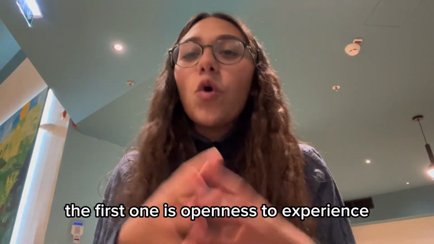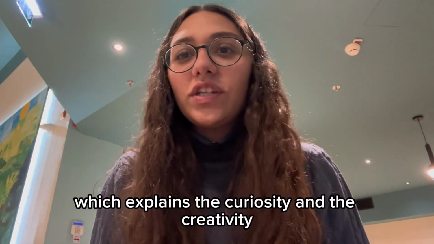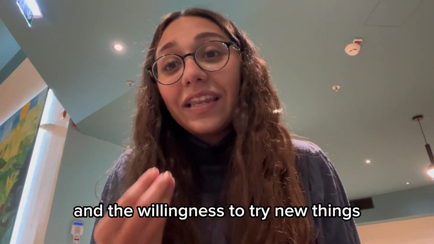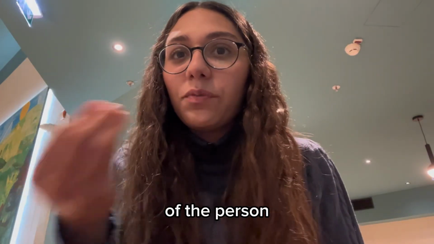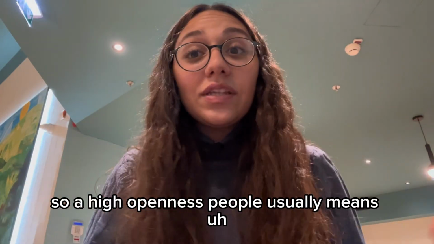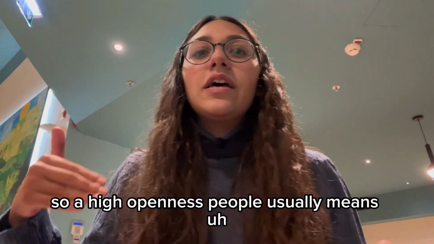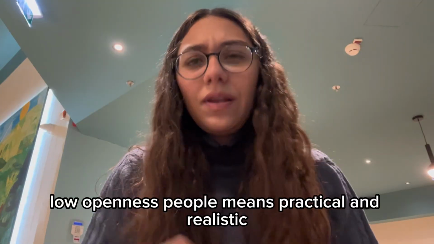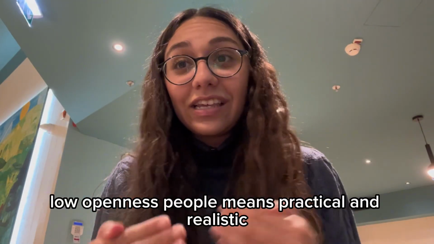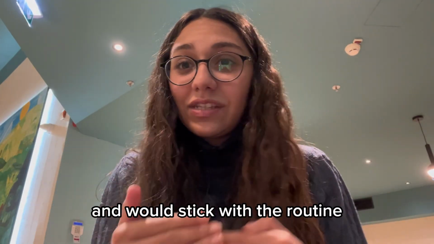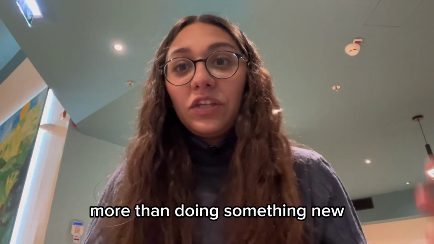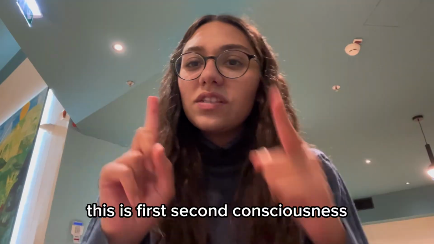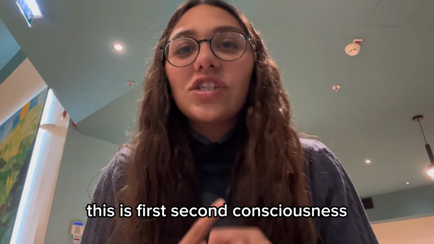The first one is openness to experience, which explains the curiosity, the creativity, and the willingness to try new things of the person. High openness usually means an imaginative, artistic person. Low openness means practical and realistic, and would stick with the routine more than trying a lot of new things in their lives. Okay, this is first. Second, conscientiousness.